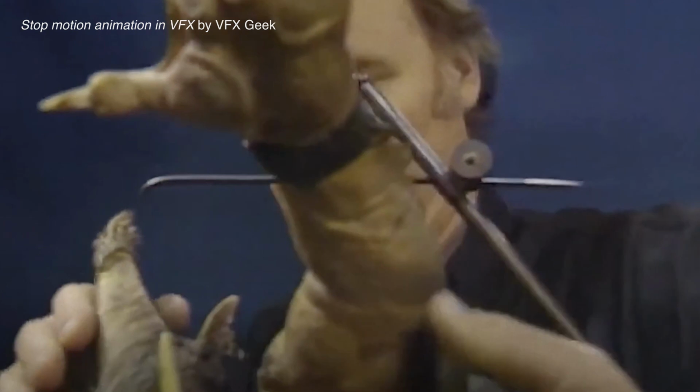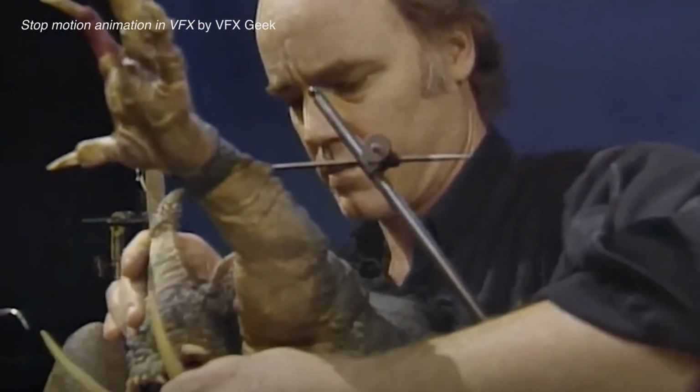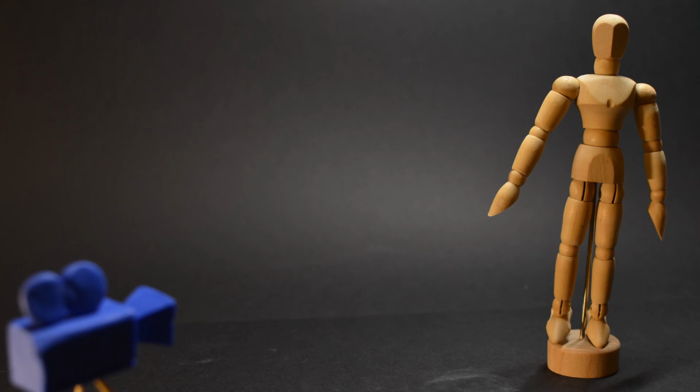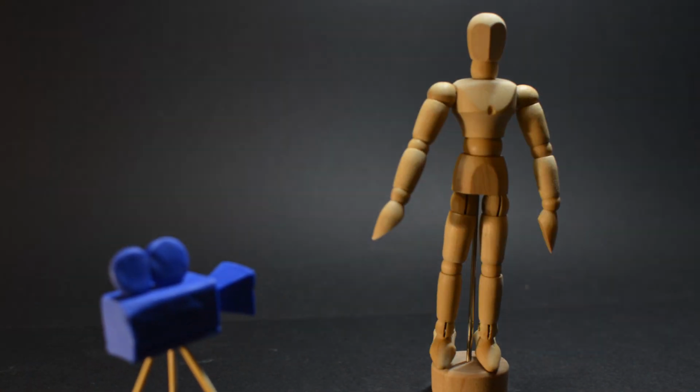This lack of motion blur in stop motion was corrected with a technique called go motion, created by Phil Tippett, a famous stop-motion animator. This technique uses a computer that is programmed to move some parts of the puppet during each exposure of a frame.